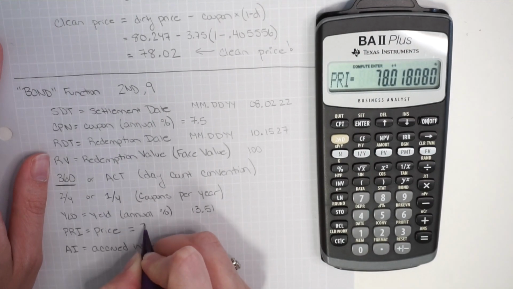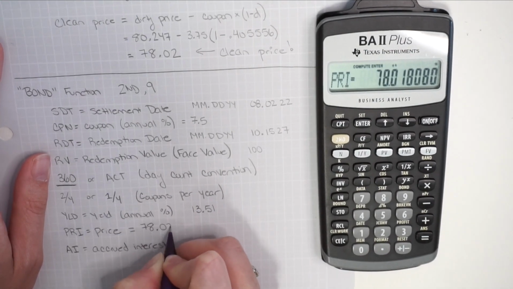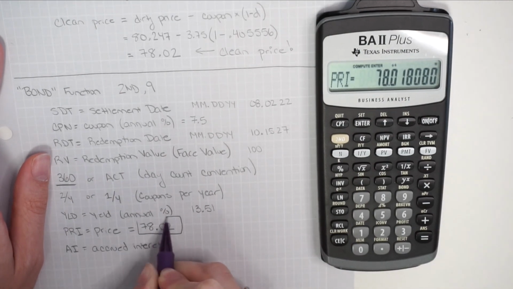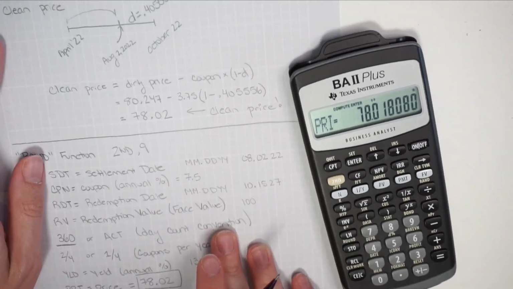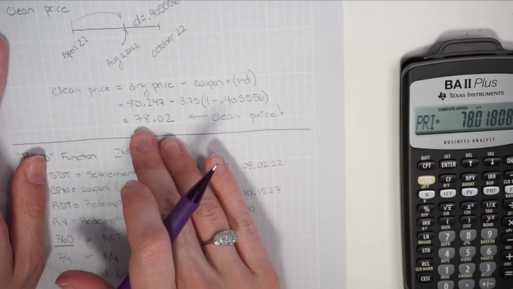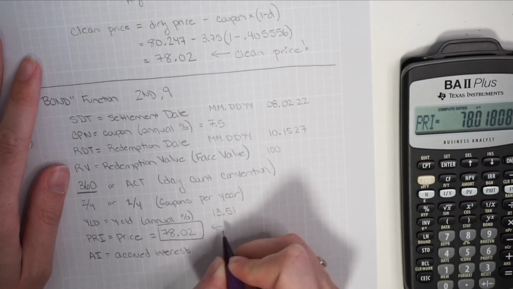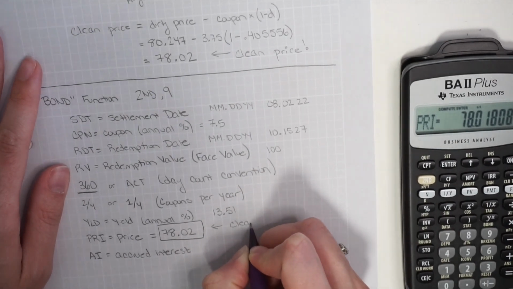So my price is 78. I'm going to round it to 02. So now what you notice here is that price is exactly the same as the clean price we calculated up above. So the price that the calculator is giving us, this is the clean price.